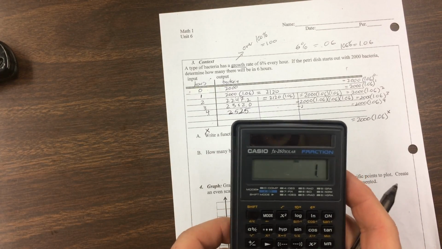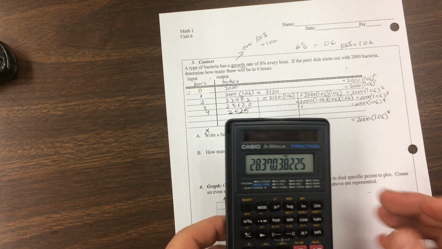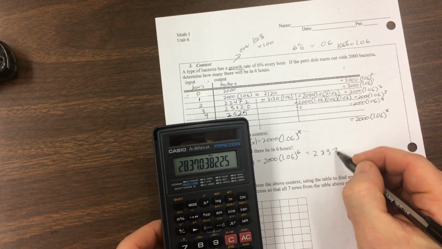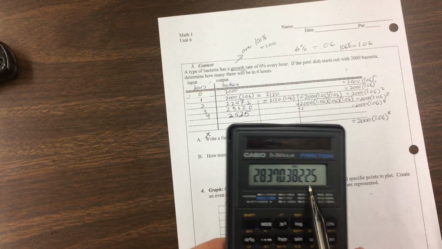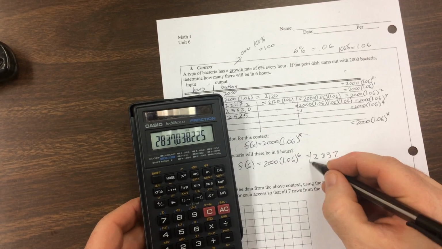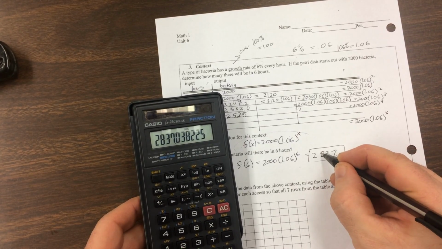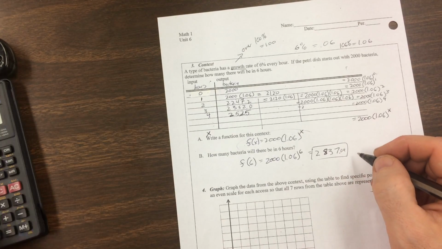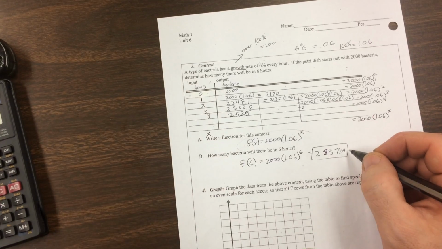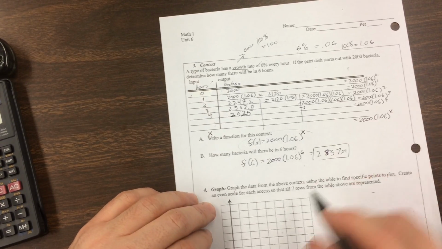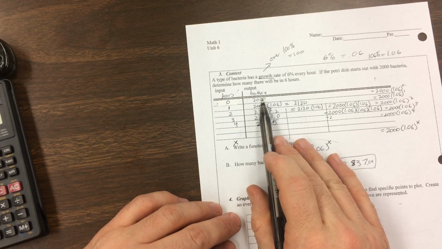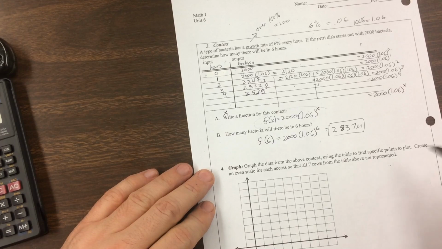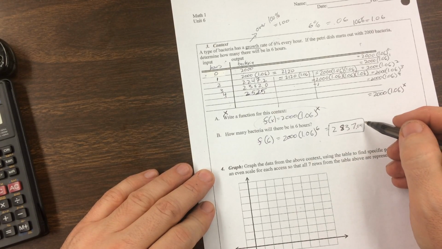That gives me 2,837.03825, so just about that. That's good enough. I'm not concerned about your rounding in this step. I would be concerned, and you could lose points, if you rounded somewhere up here. So that's how many bacteria there'll be in 6 hours.